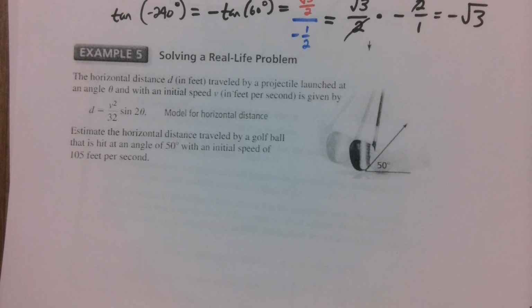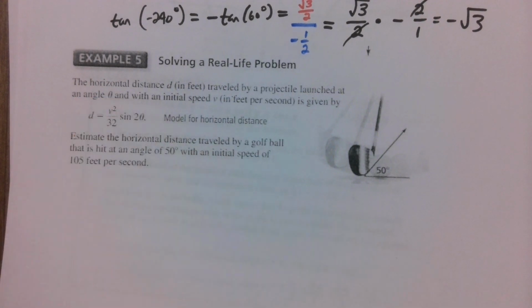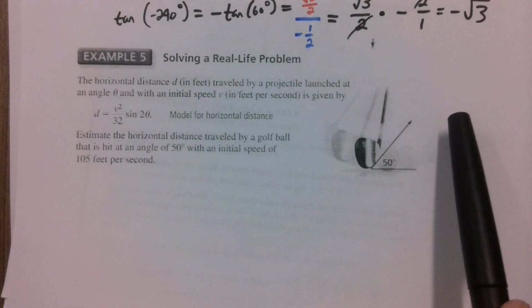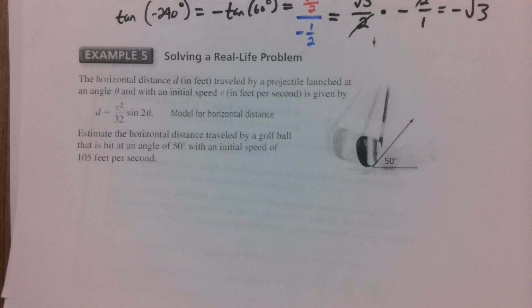For example 5, we're going to try and solve a real-life problem. And I want to preface this by saying, you do not need to know this formula. This is a specific formula for this specific problem. But it is a good formula. It's actually the distance traveled in feet by a projectile given an initial speed and your initial angle. So we're talking golf here. We're hitting a golf ball at a 50-degree angle with an initial speed of 105 feet per second. All we need to do to figure this out is we just need to plug it in.